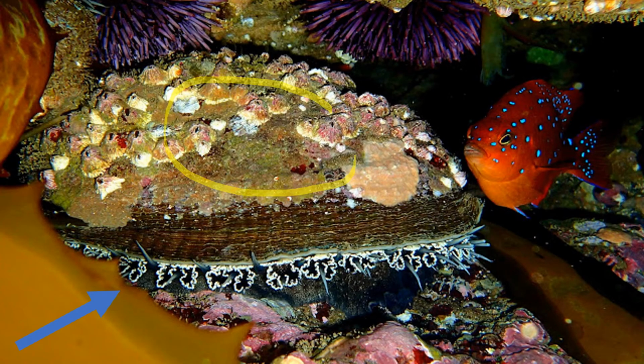This is a live Haliotis fulgens. You can see it here has a hard shell that covers its soft body with little tentacles sticking out, which it uses to feel around for its favorite food, algae.